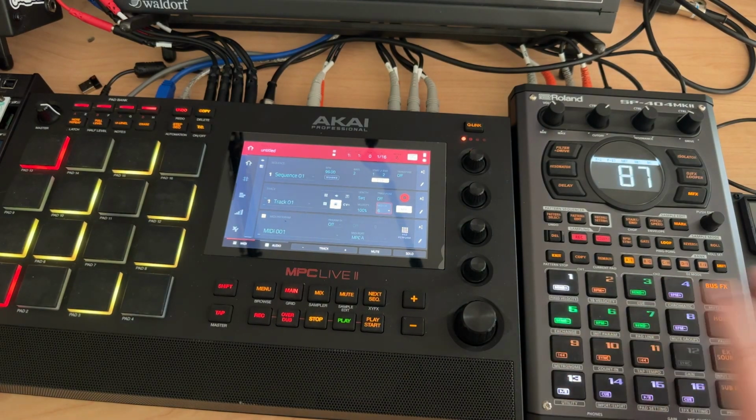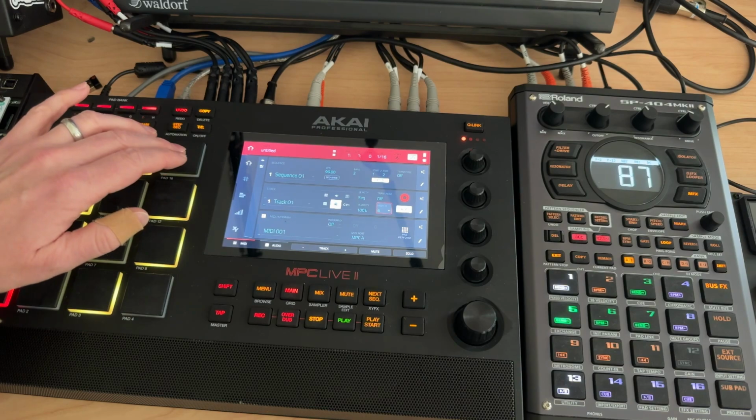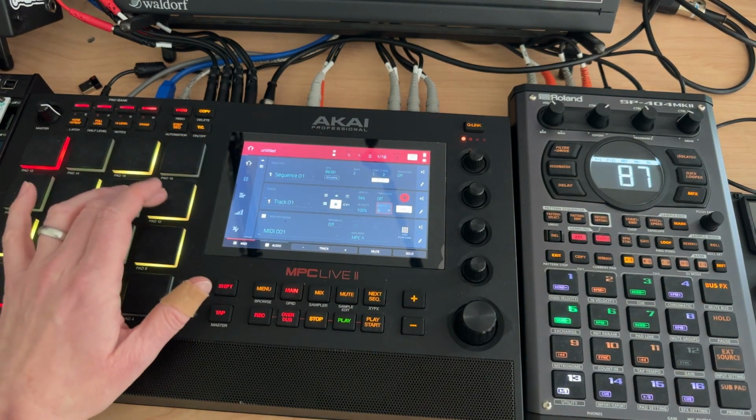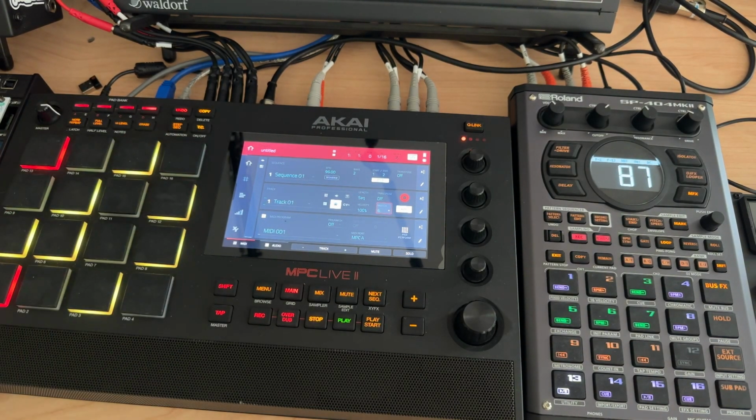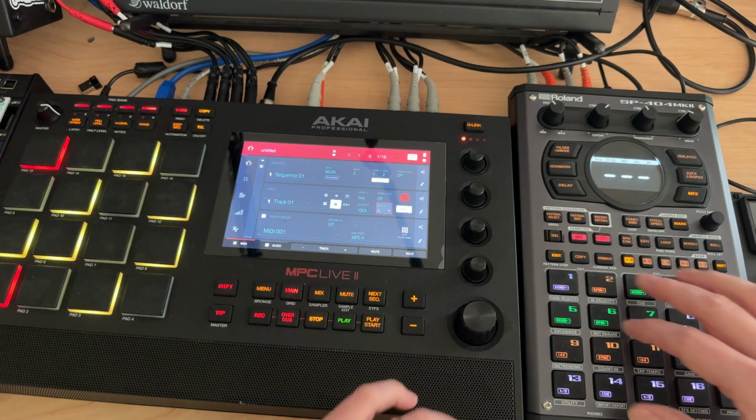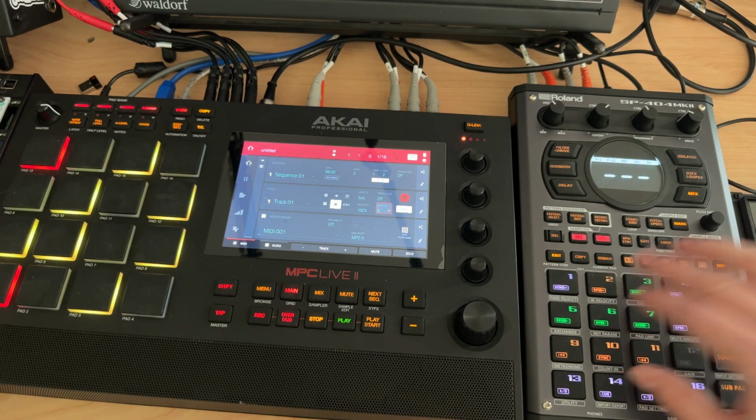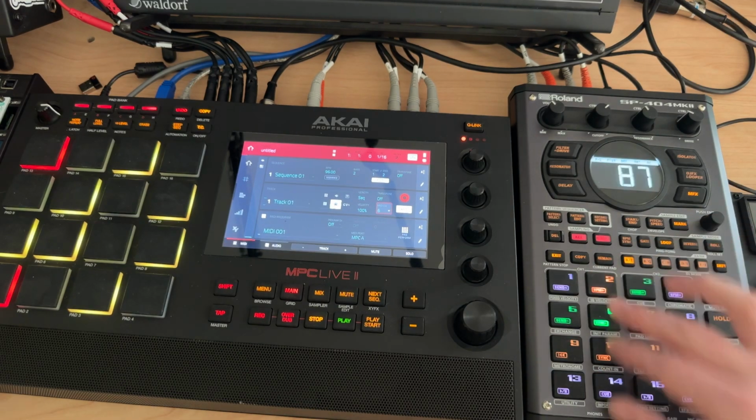Now, I know I'm playing out of time, but again, watch this. We can kill this. We can kill this. We can kill this. We still have this one extra pad. You could do something with it, but it just depends on how you want to play. But you can do all kinds of fun stuff here, even with just the 16 pads.